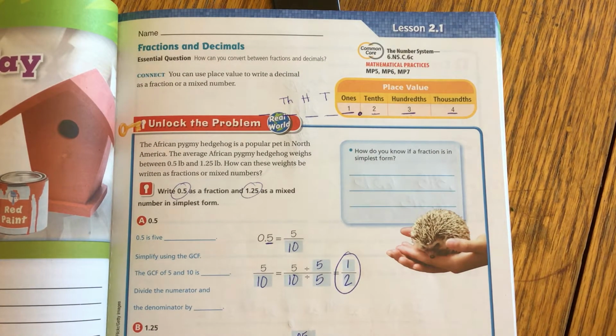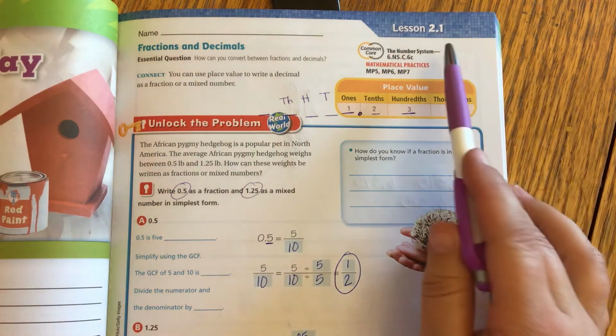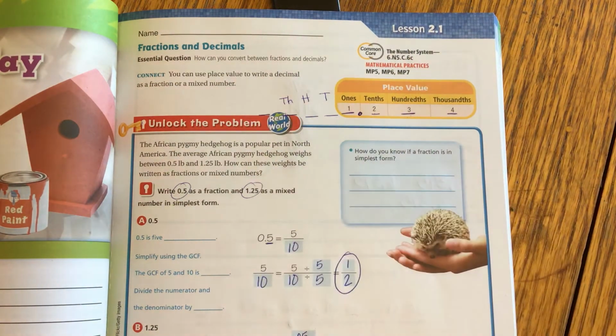Good morning. We're going to be starting chapter 2 today, lesson 2.1. It's on fractions and decimals.